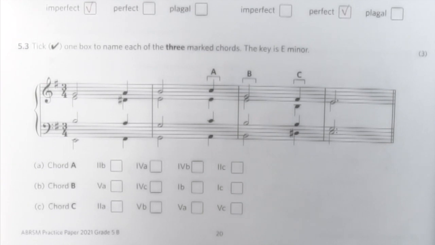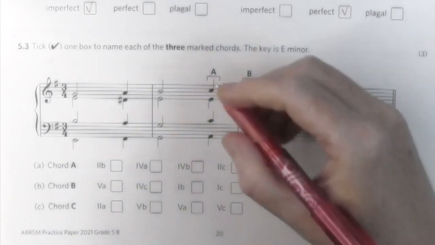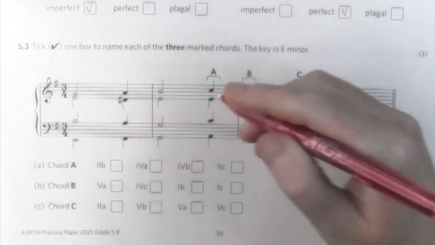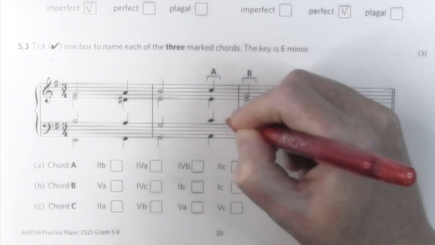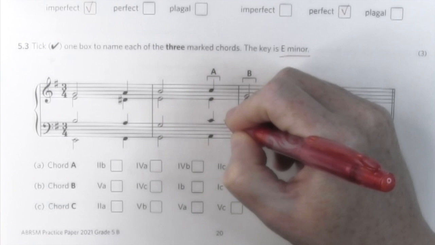Thank you. Now, in this exercise we need to identify the chords and find the inversion in which they are written. So a step above what we've done before. We are in E minor. Perfect. Thank you very much.